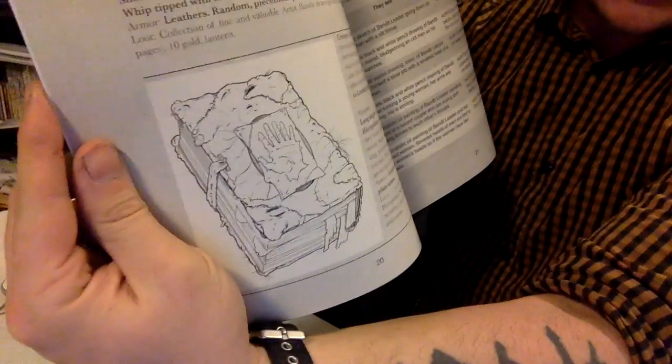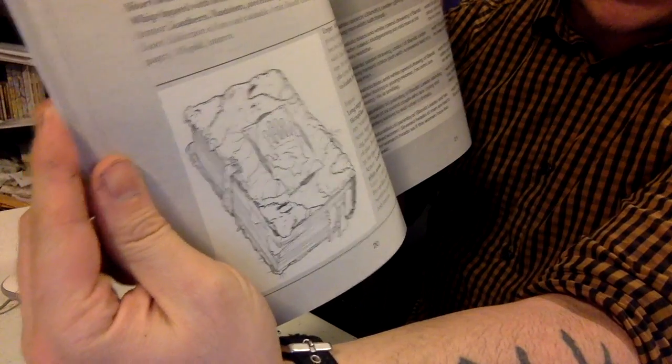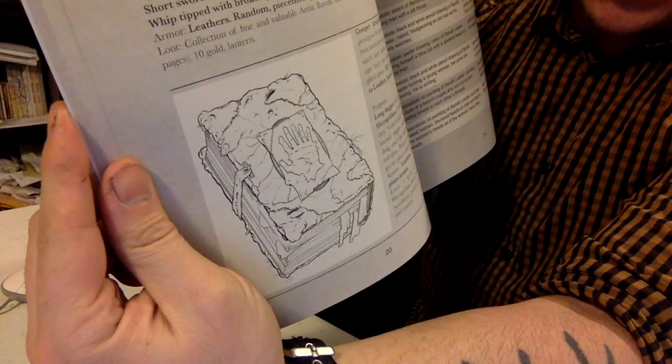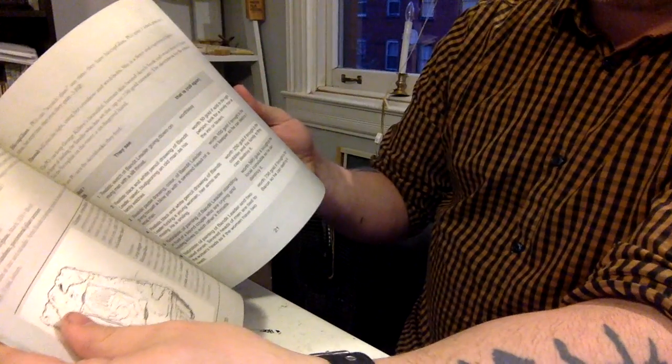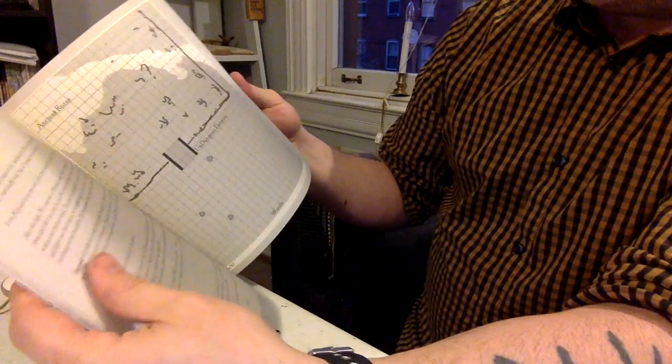Another one of Scott's illustrations. This is a pretty sinister book within the book. It's a sketchbook of atrocities. More maps.